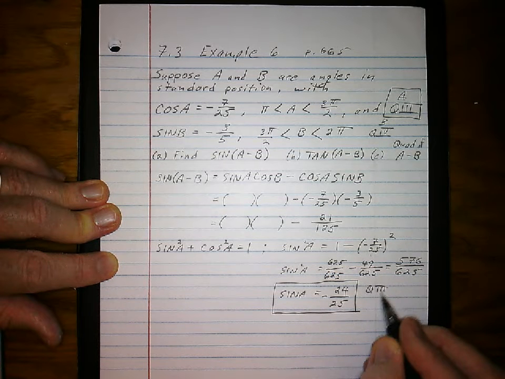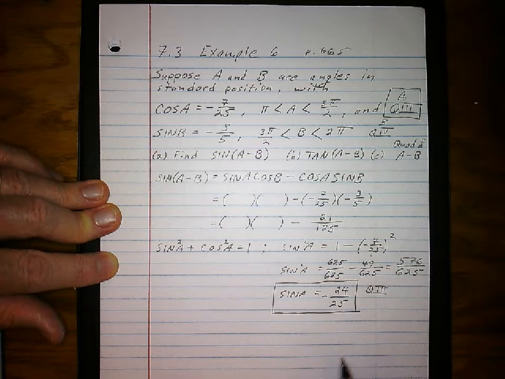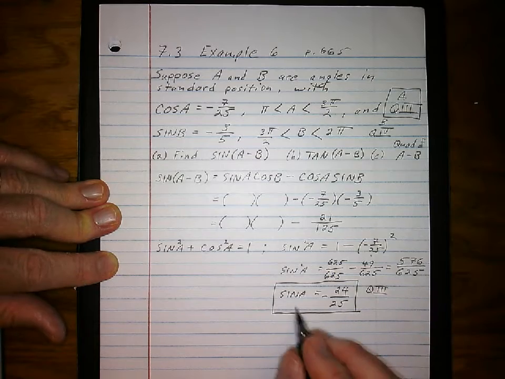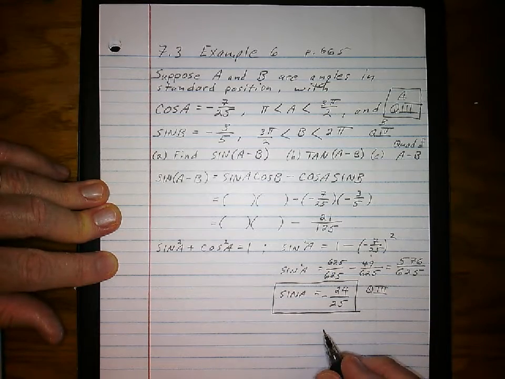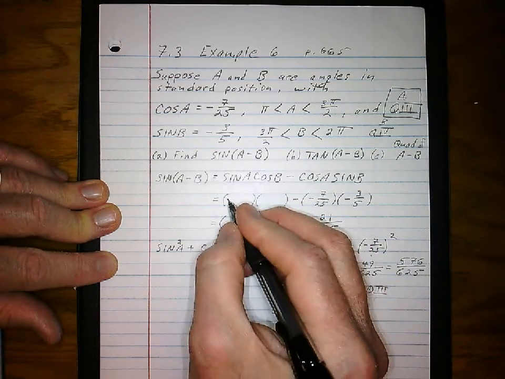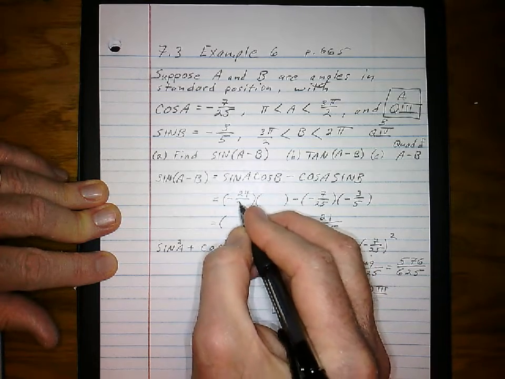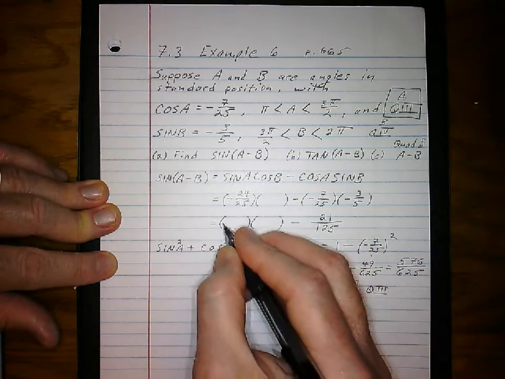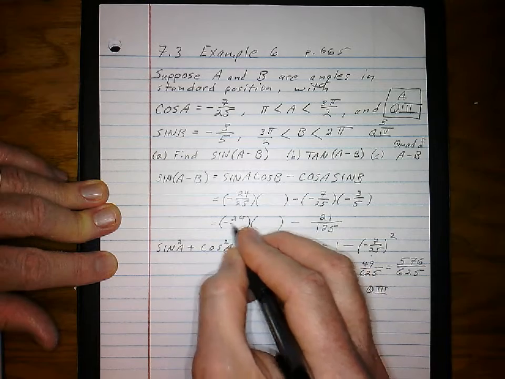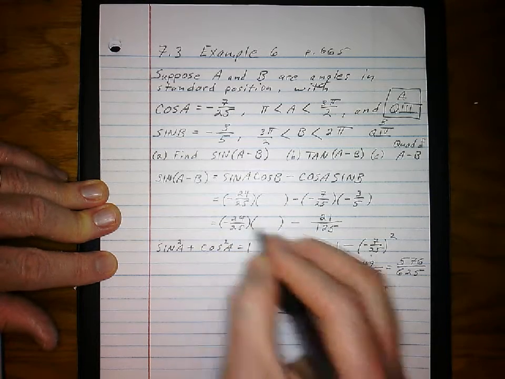Put a little notation here, right? A is in quadrant 3. So we know what the sine of A is. It's negative 24 over 25. Sine of A is right here, negative 24 over 25. See, I'm just filling in.